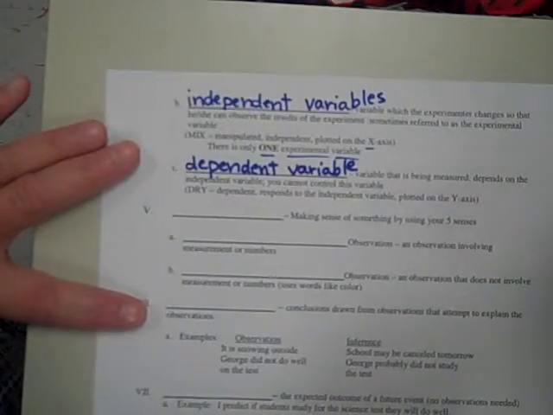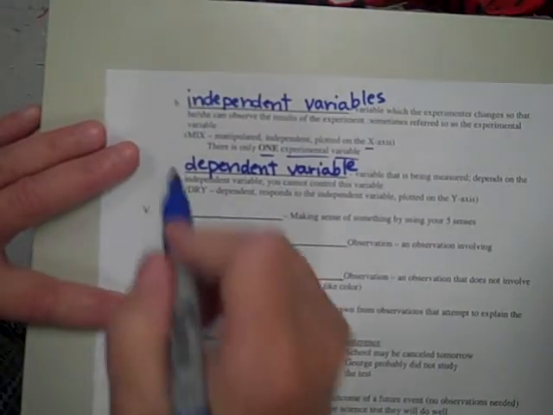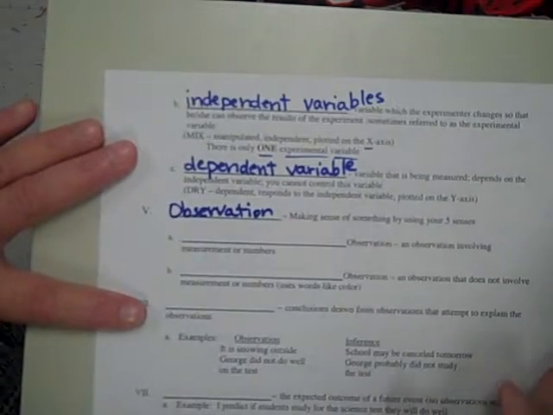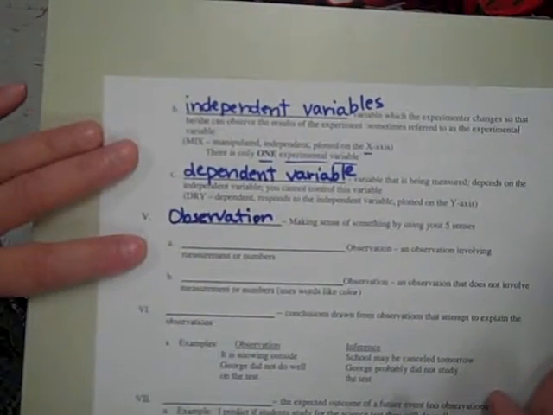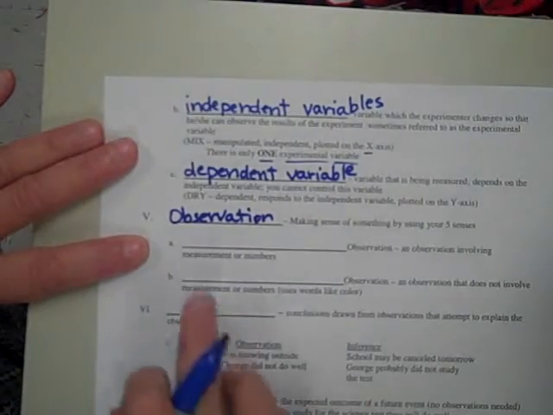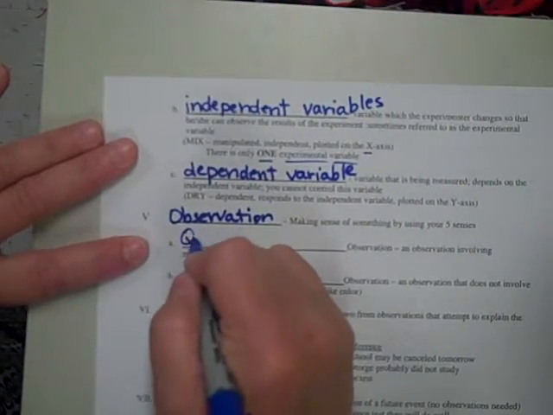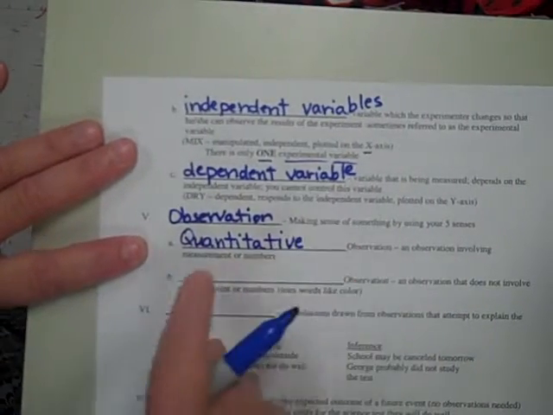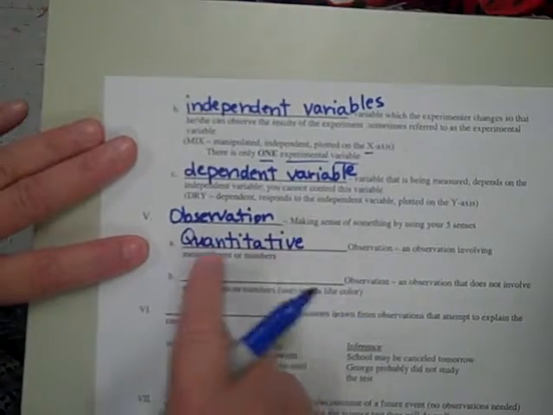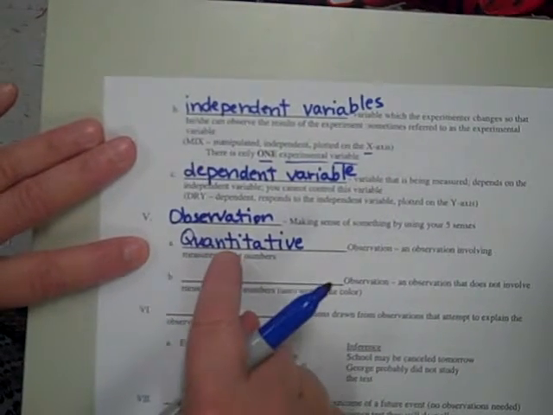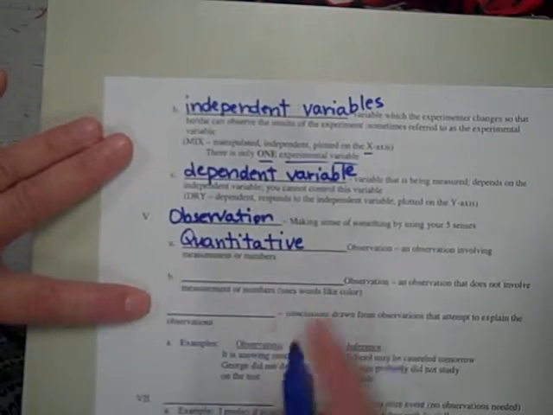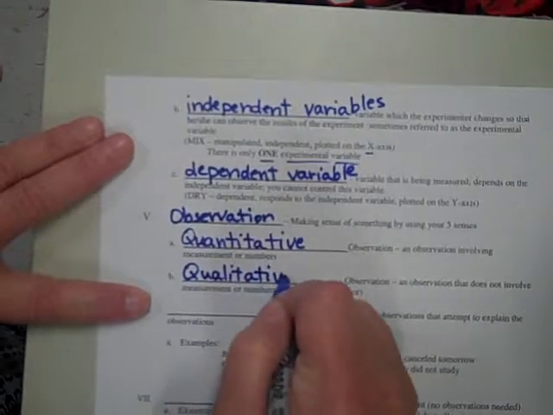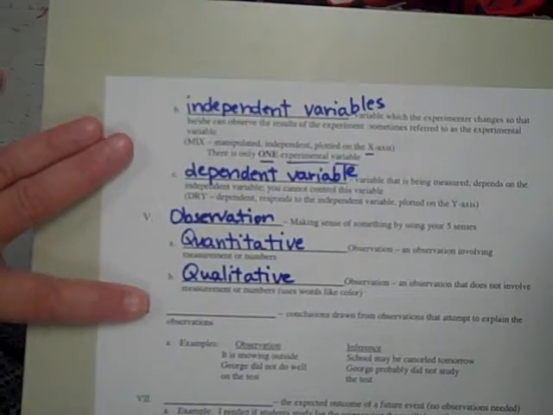Roman numeral 5, observation. I thought I was messing up there. An observation is making sense of something by using your 5 senses. Any observation that involves measurement or numbers is called quantitative. Quantitative, notice it has the beginning of quantity in it. A qualitative observation is any other observation. It has nothing to do with numbers or measurements.